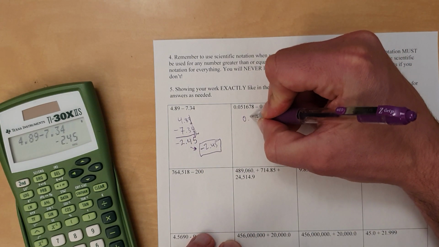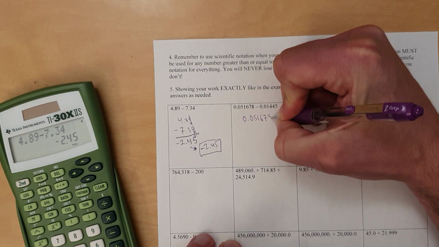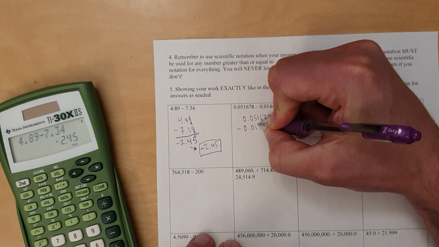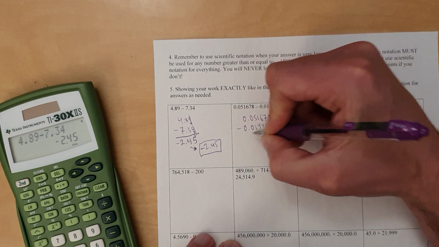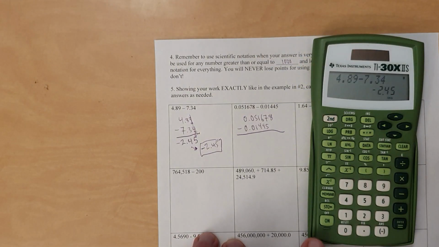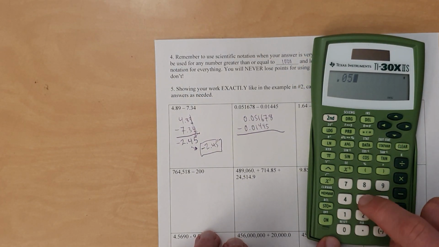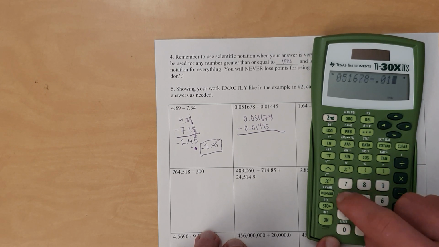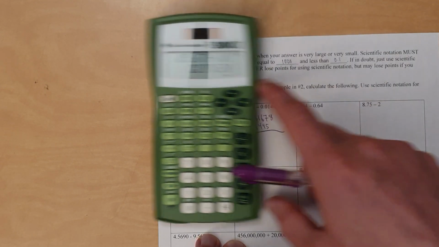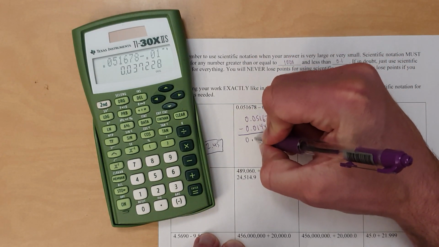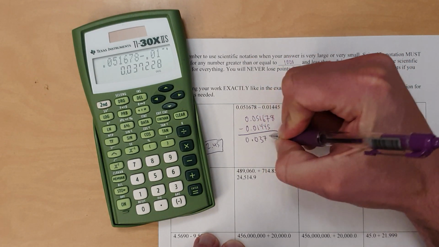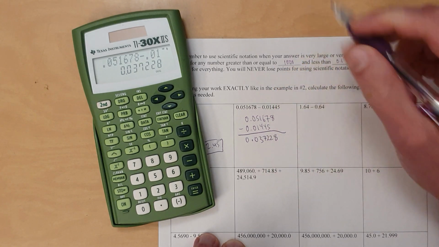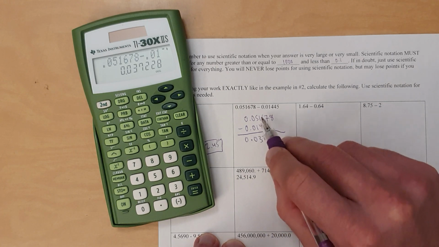Once again, 0.051678 minus 0.01445. All right, I didn't do a very good job of lining these up, but one gets the idea.